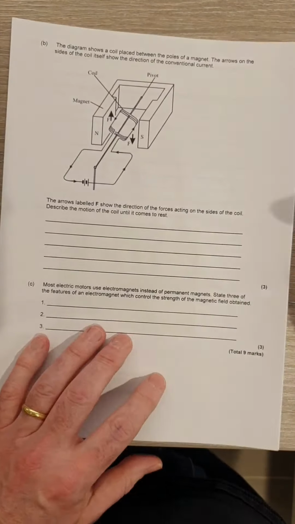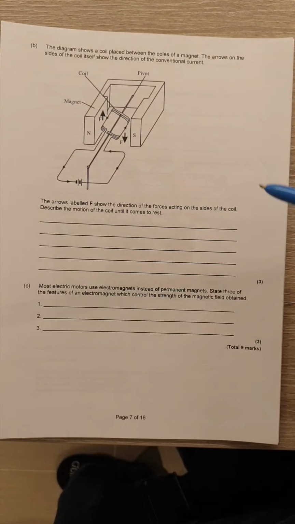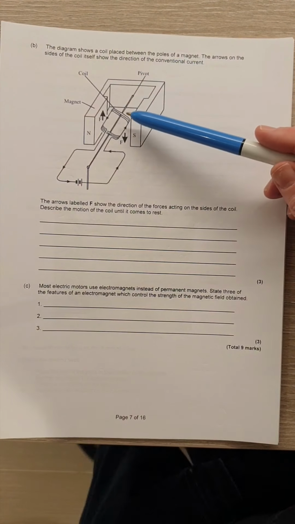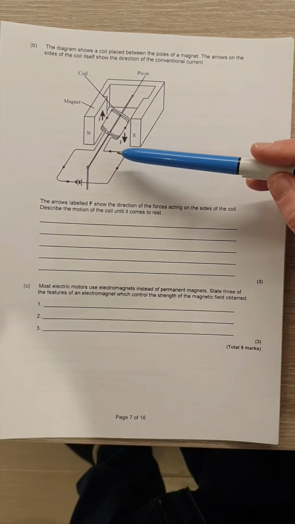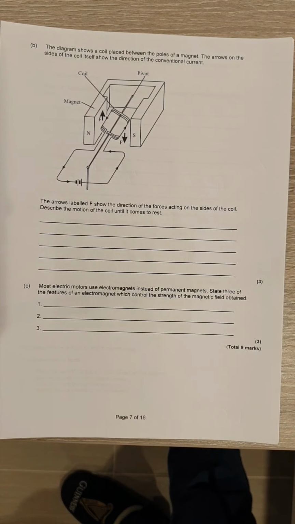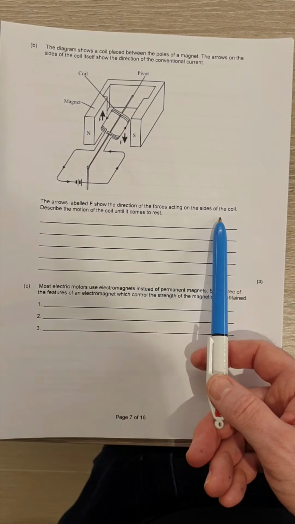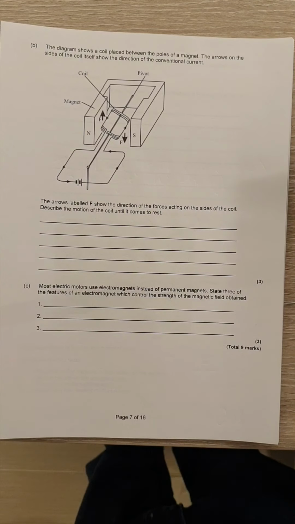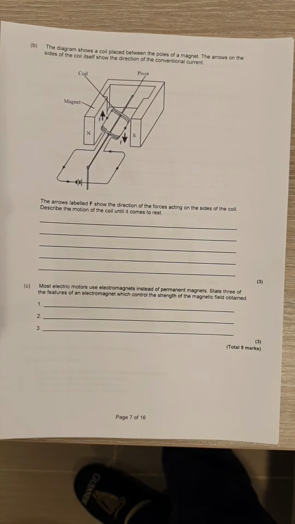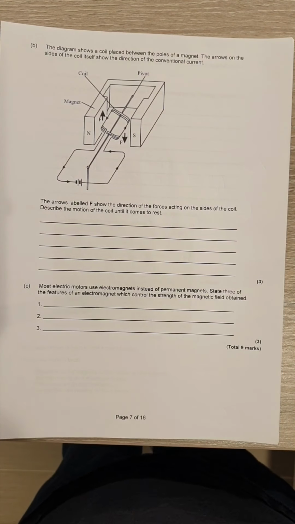Okay, and now part B of question 4. So here it shows us an electric motor. So this is a coil that's been placed inside a magnetic field. And it's shown arrows to show the direction of the current. And the arrows labelled F show the direction of forces acting on the coil. Okay, and it asks us, describe the motion of the coil until it comes to a rest.